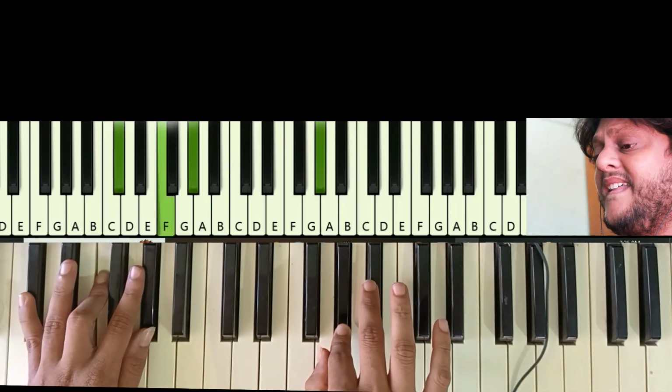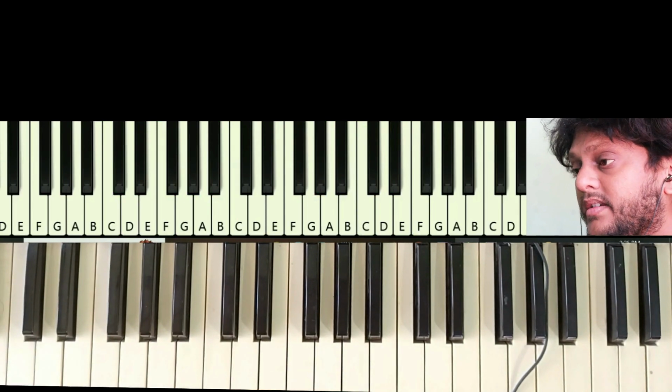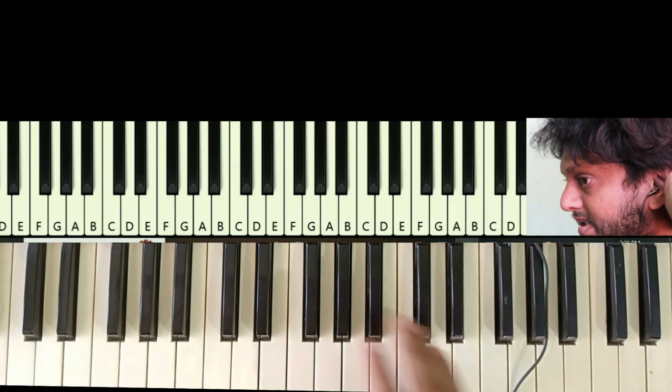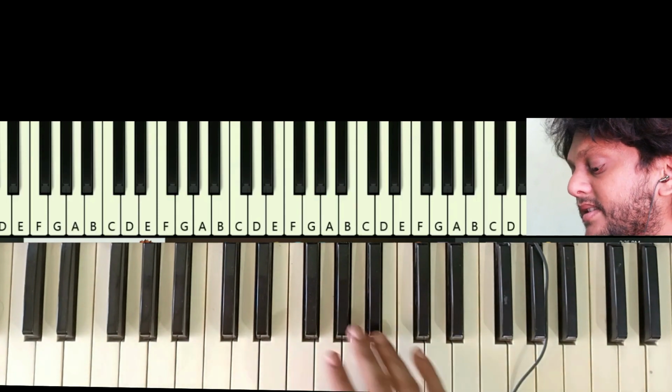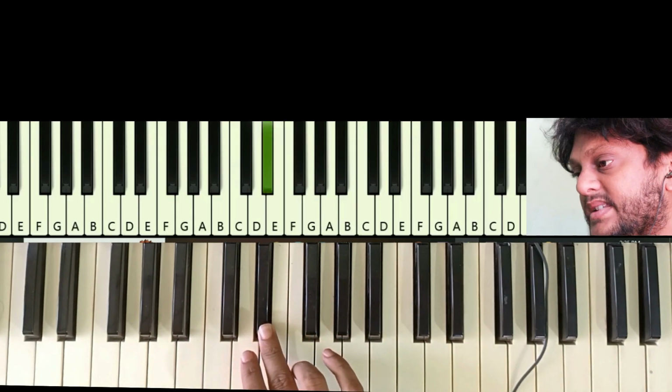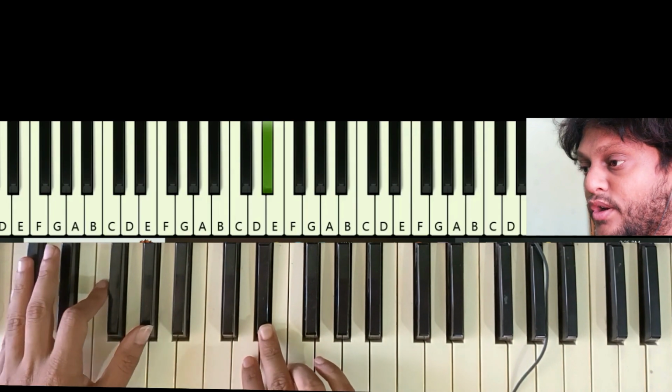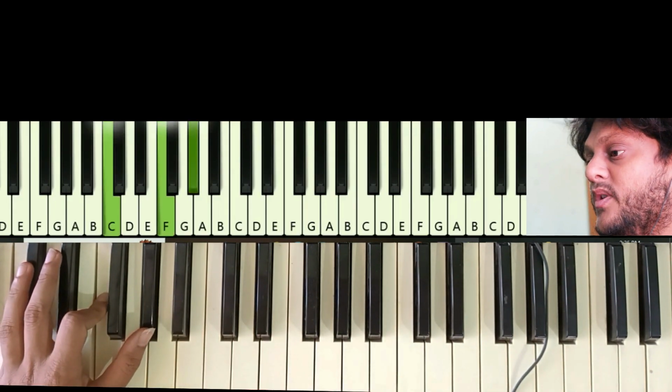Yes, this is the part you heard. Now let's start with the tutorial. So Dil Ko, that part starts. You have just completed this part with the F minor chord already. You know about that. And Dil Ko Bana De.